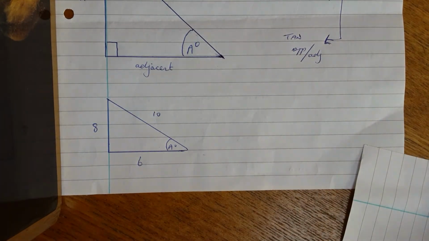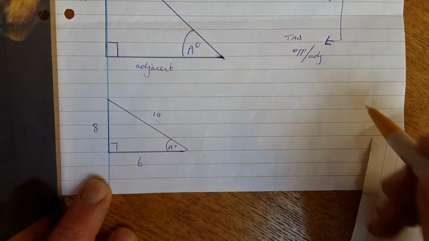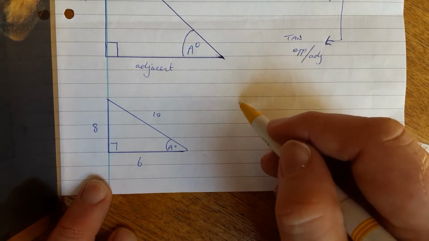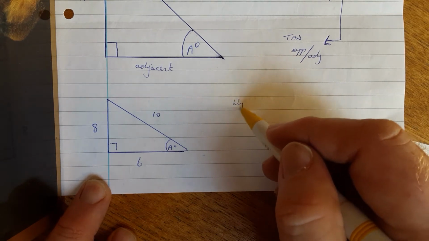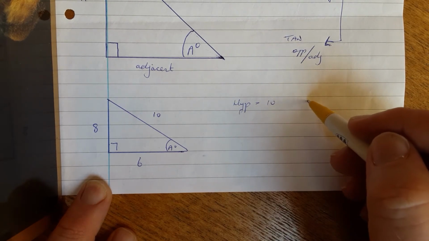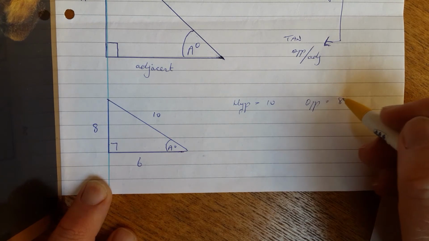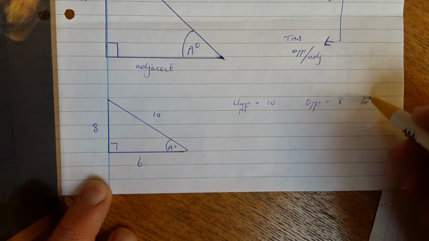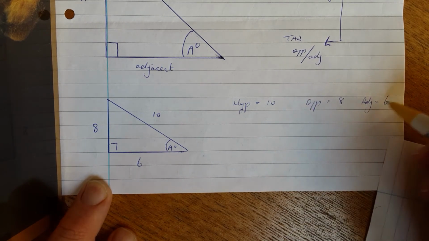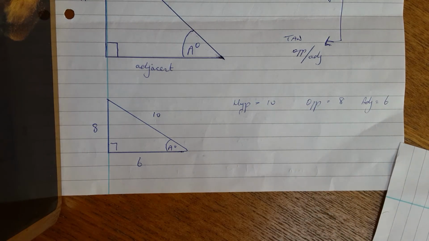Okay, so here we have a right angle triangle, denoted like so. We know that the hypotenuse is equal to 10. The opposite is equal to 8. And the adjacent is equal to 6. Alright, so if we were asked to express SOHCAHTOA, the sine, the cosine, or the tan, what type of fractions would we come up with?